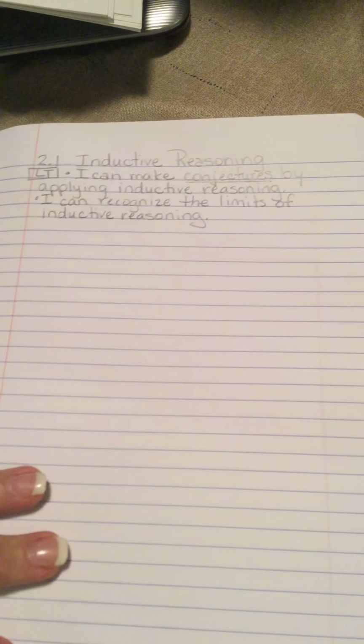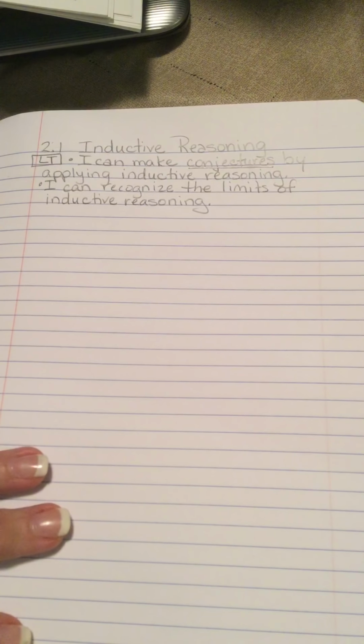All right, so we're gonna start with the notebooking page. Now, anytime you need to pause the video to get caught up, go ahead and do that, and that won't be any problem at all. So you know that when we start in the notebook, the first thing we're going to do is write the number for the lesson, which is 2.1, and the title. So today's title is inductive reasoning.